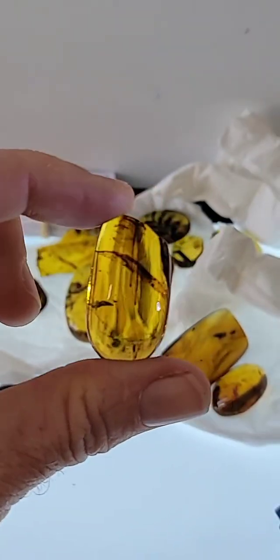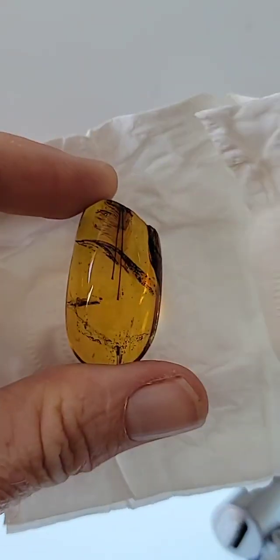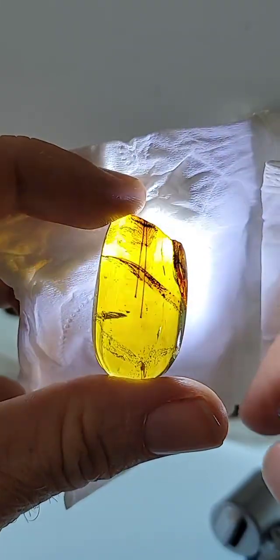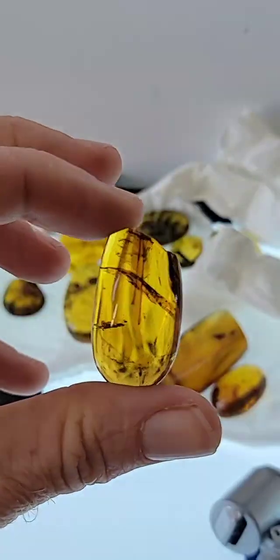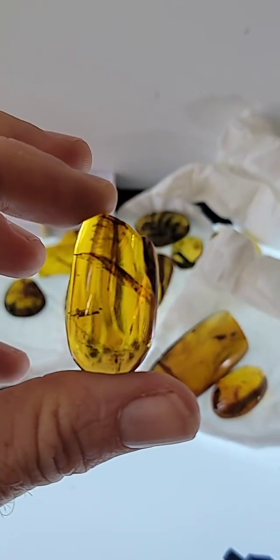And then let's do another one. This is a different feather in amber. It looks like this. You guys see the feathers in this one? The feathers going straight up. We're gonna look at this one. This is definitely a different species of animal that put this feather in here because it doesn't look like the previous feather. And I think this one's a bit more clear. There we go. So those are some feathers in amber from the time of the dinosaurs.